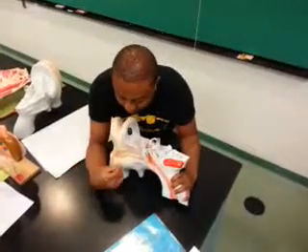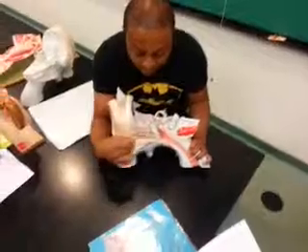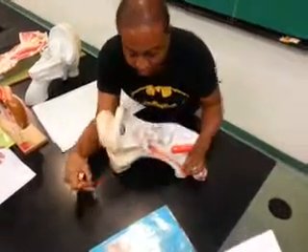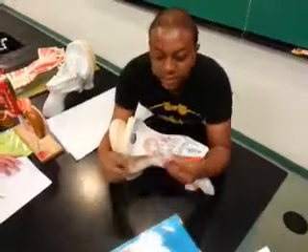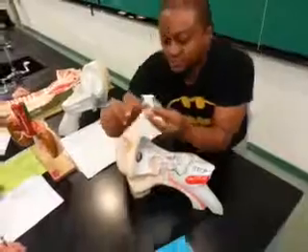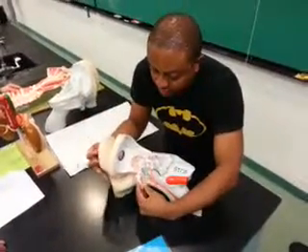Meatus. That should be familiar, right? That canal going into the temporal bone. External auditory meatus. Okay, next. Tympanic membrane. So we can pull this out, and it's this little plastic wax. The tympanic membrane, what you commonly call your eardrum. So those three make up the external ear.